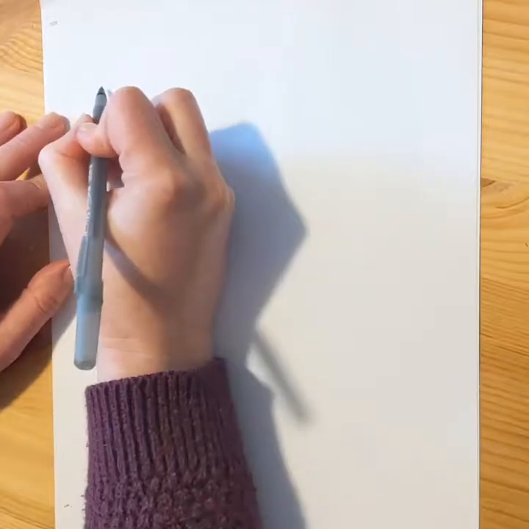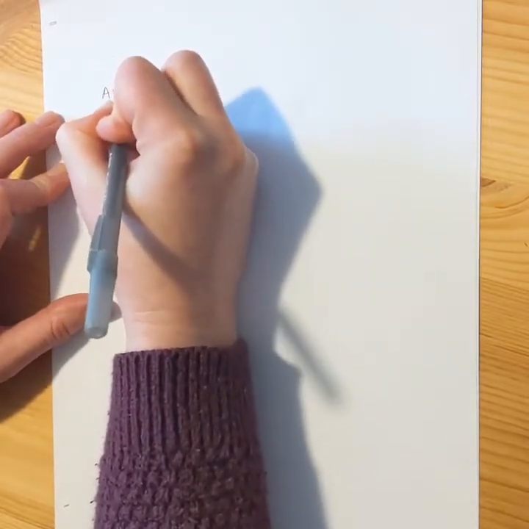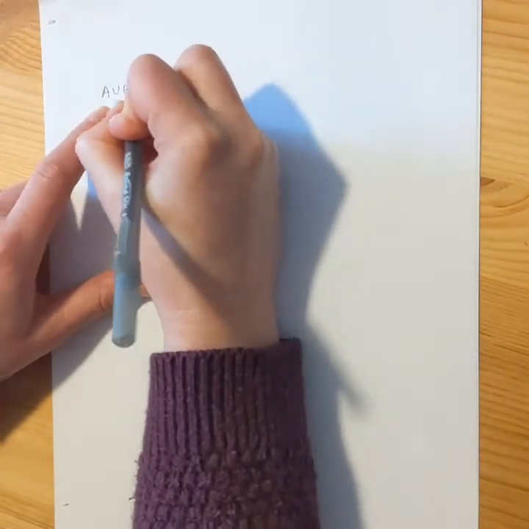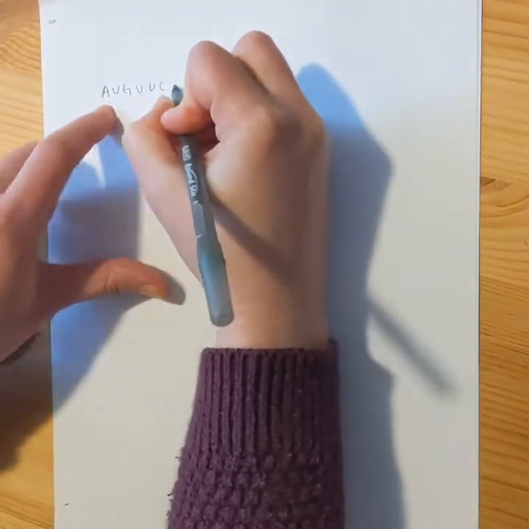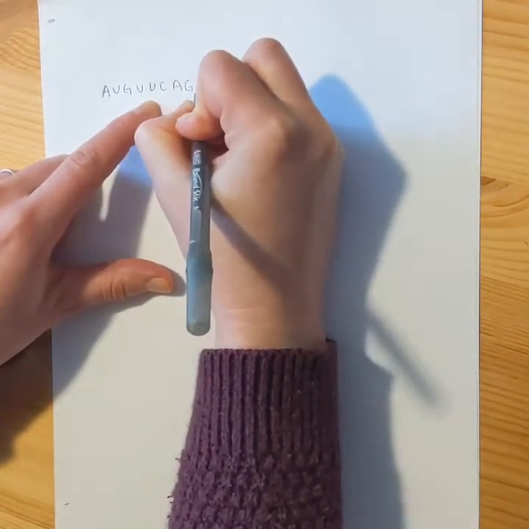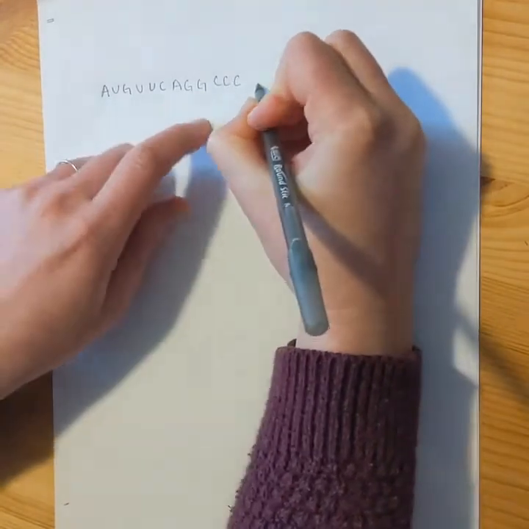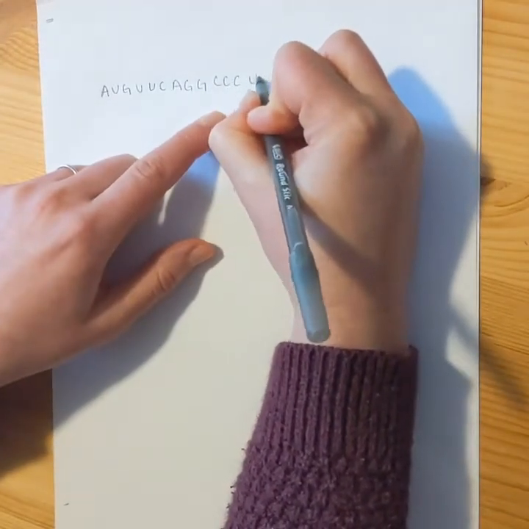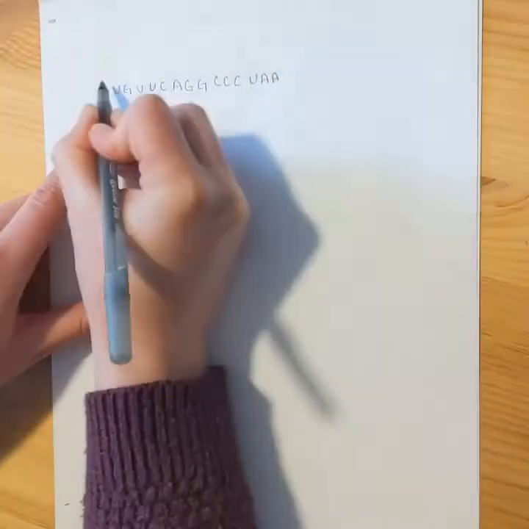Okay, now we have a piece of mRNA that has the code AUG. That's our start codon. UUC, AGG, CCC, and then the stop codon UAA. This is our piece of mRNA.